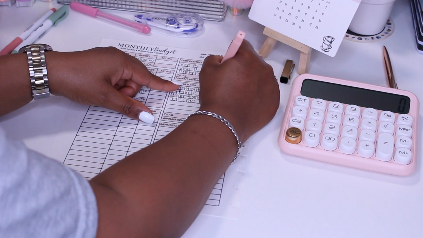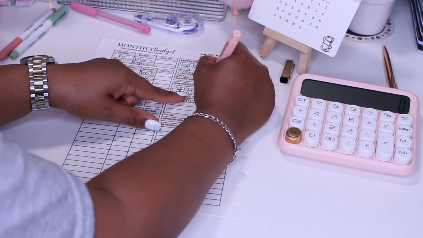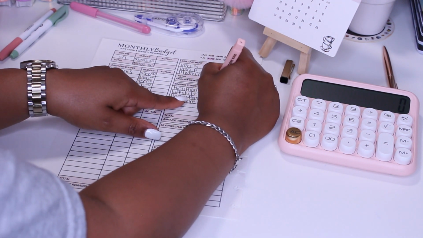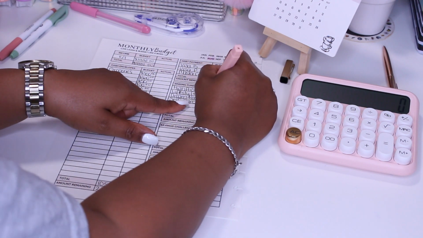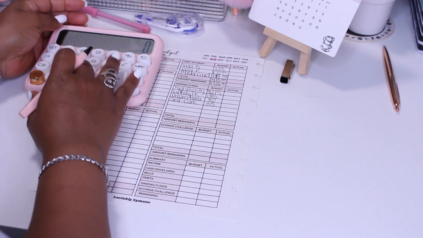So I budgeted $215 for high priority, $185 for lifestyle, $80 for dream home, and then $35 for self-care. So let me just go ahead and add that up.